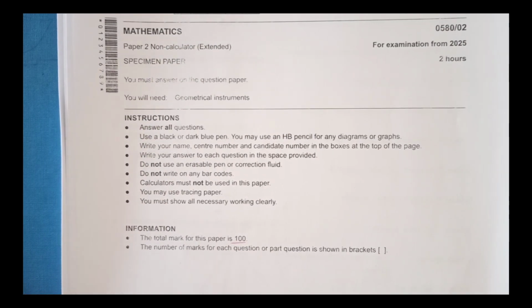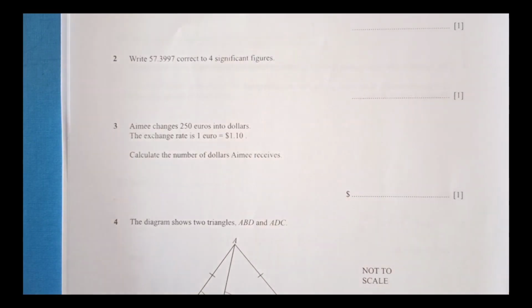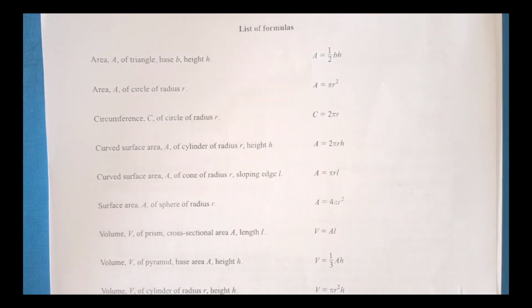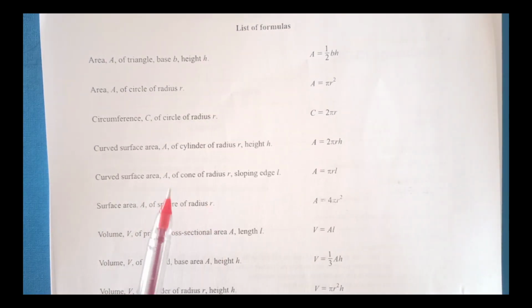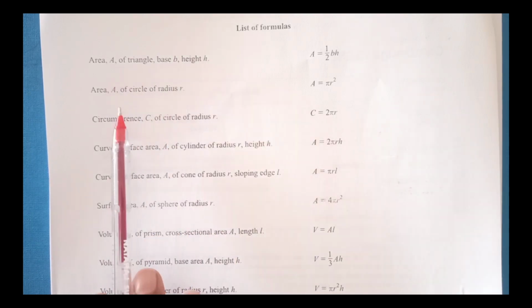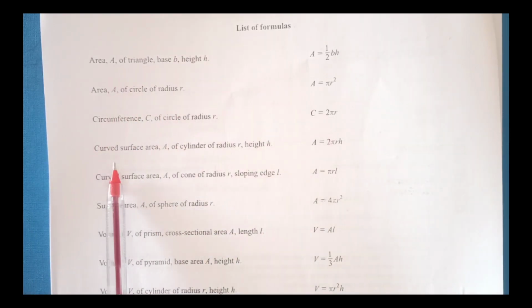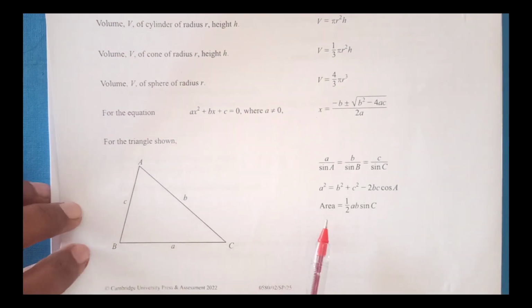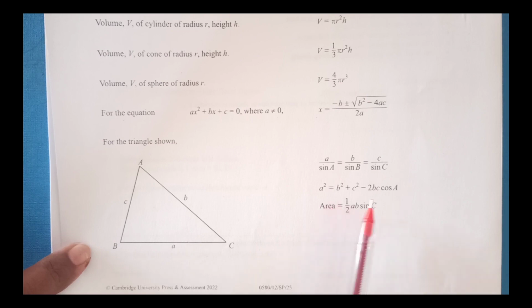You can take a screenshot and then go through. Another good news for you guys: you will have all these formulas, the list of formulae, provided on the first page. Area of the triangle, area of circle, circumference, curved surface area, and you can go through. You see all these formulas are here that you can use. You even have the sine formula and the cosine formula and the area of the triangle.